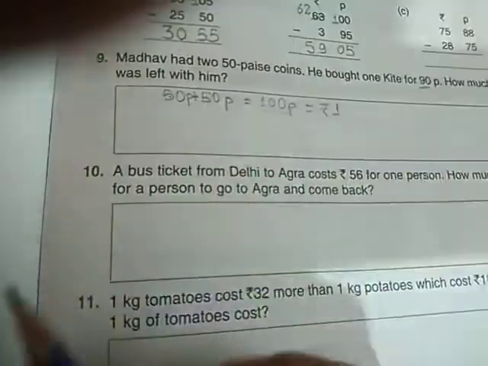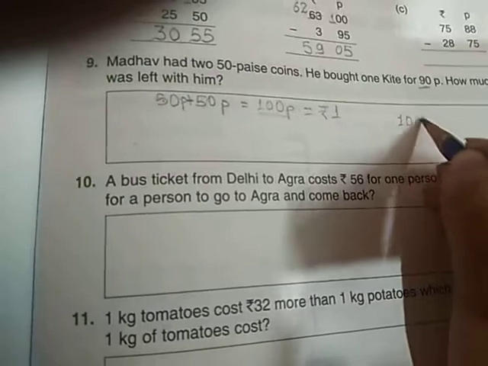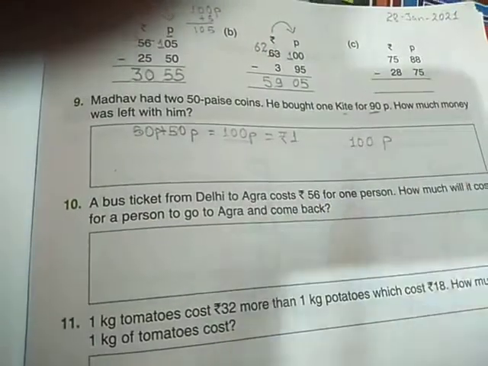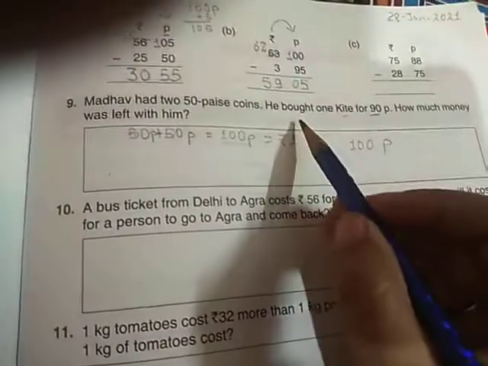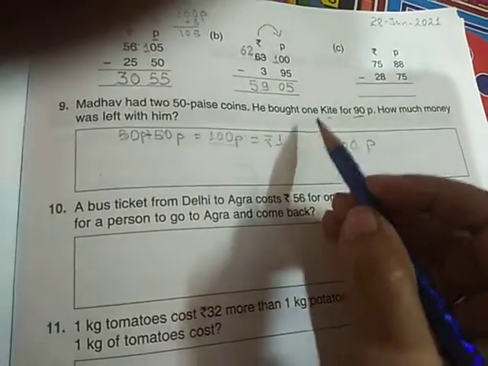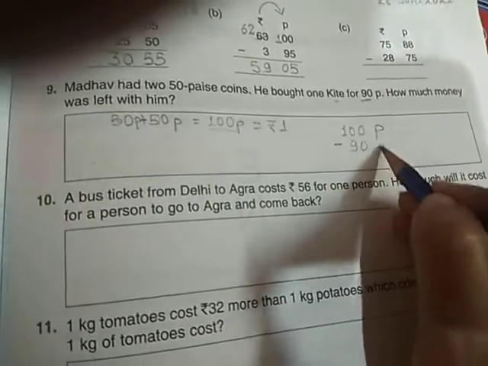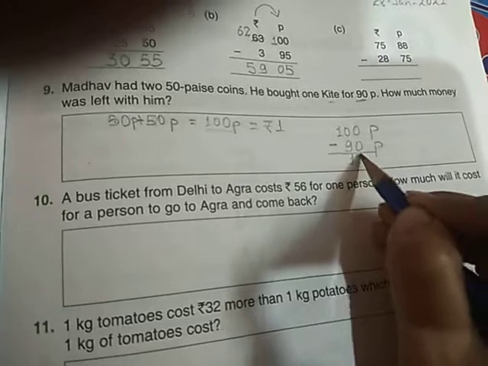So what will we do here? 250 paise coin means how many paise? 100 paise. He bought 1 kite, that means he is purchasing a kite, so he has given the money to the shopkeeper. When you buy, you give money to the shopkeeper, and when you give the money, you subtract. So 90 paise, subtract it. How much do you get? 10 paise. How much money was left with him? 10 paise. So you can write it like this: 10 paise was left with Madhav.